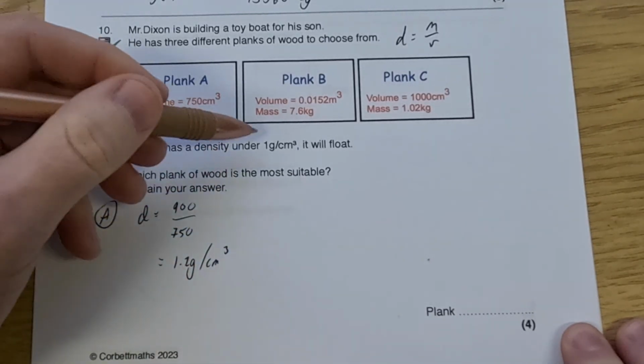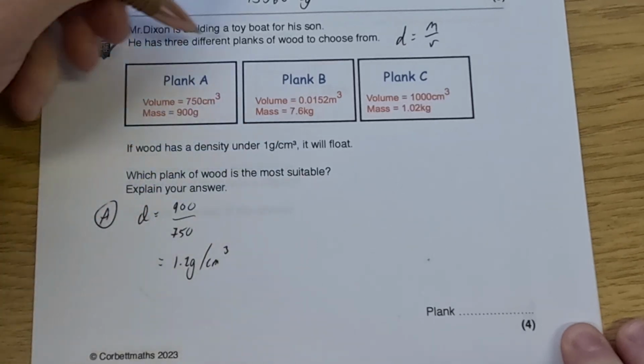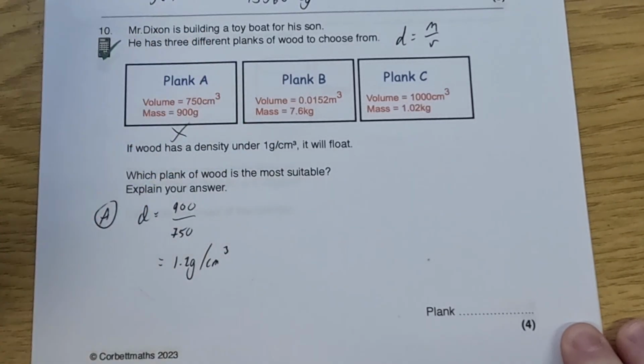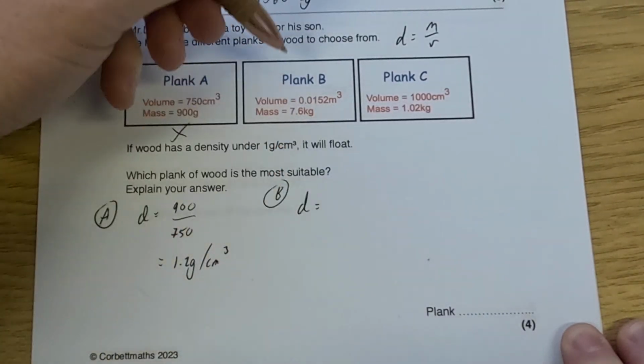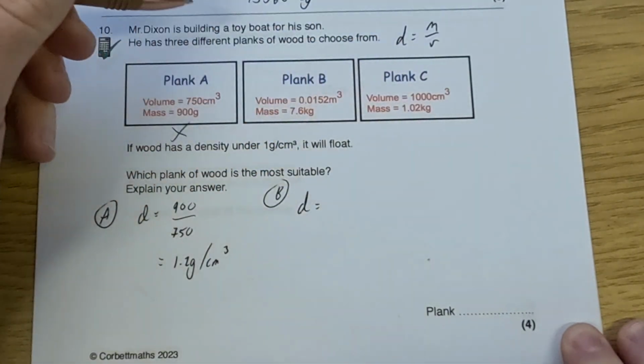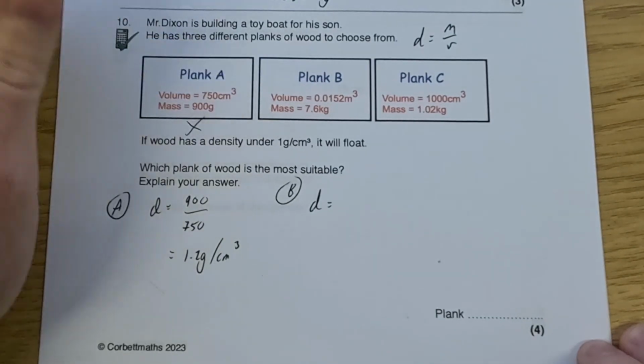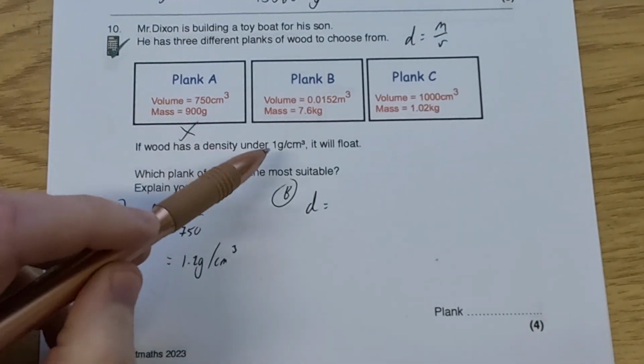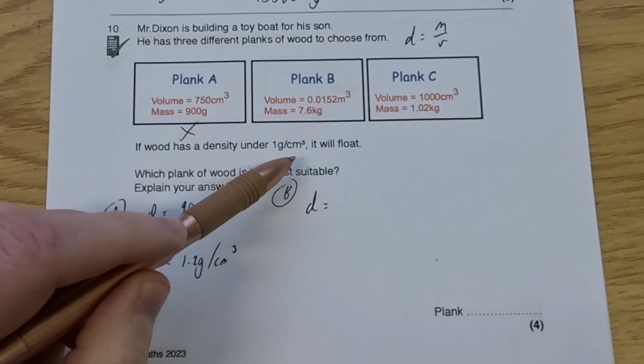So that's going to sink because it's above 1 gram per centimeter cubed. So plank A will sink, so that's not a suitable choice. Plank B. So for plank B, we want to find its density, and the density is its mass divided by its volume. Now in terms of its mass and volume, because in the question we were told that it will float if the density is under 1 gram per centimeter cubed.